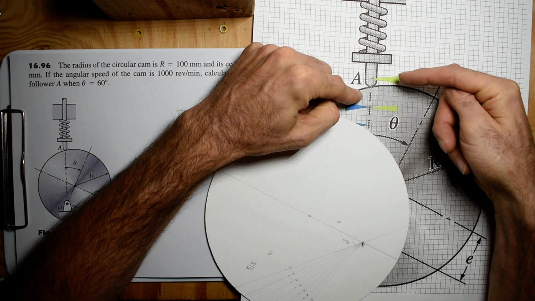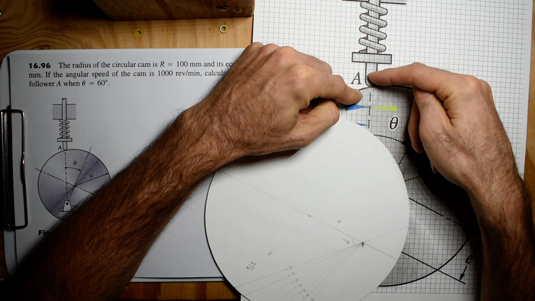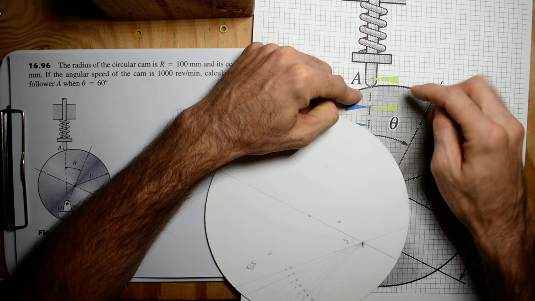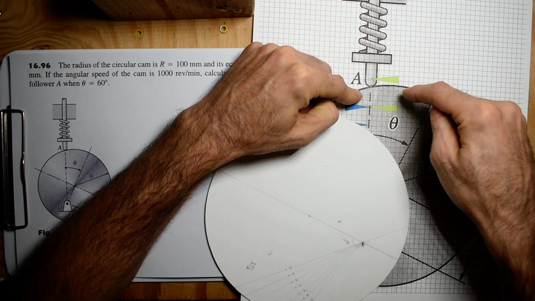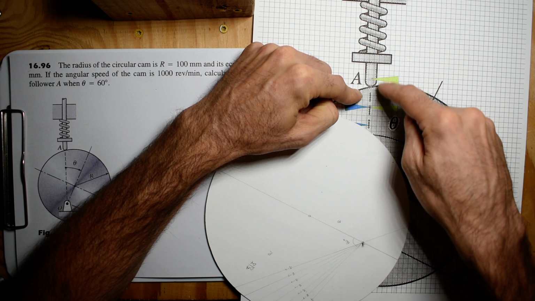Now we're going to come over here. So we know our velocity is 0, but put that aside. We're going to try to find the average velocity. That's going to be this distance divided by 1 second. That's going to be the average velocity in between these 2 points.